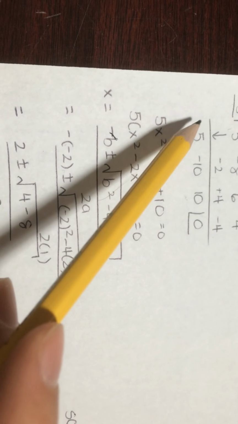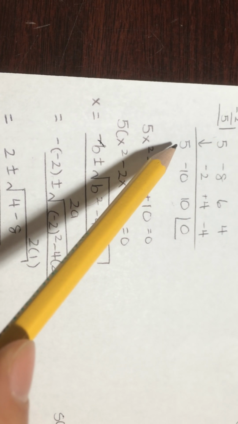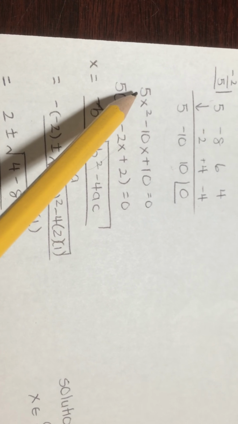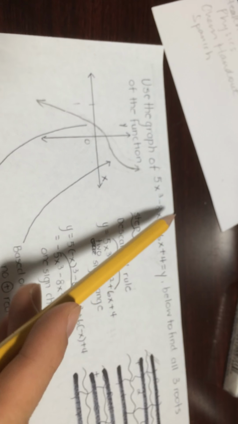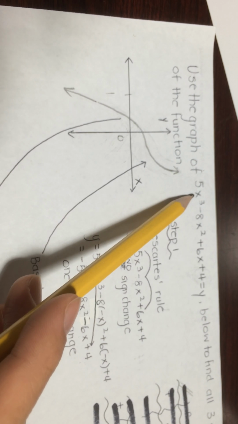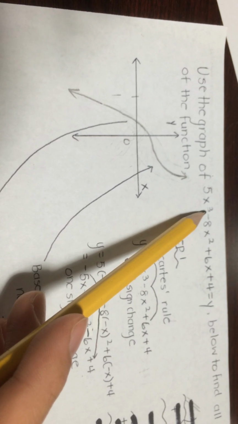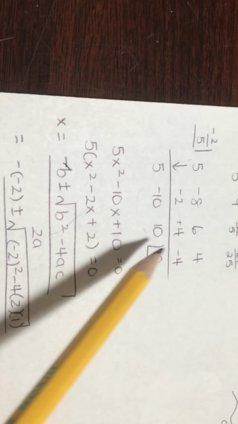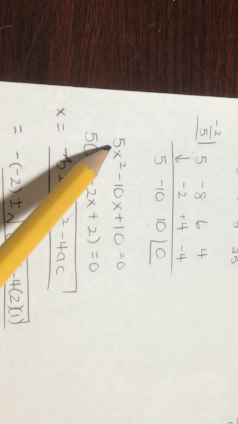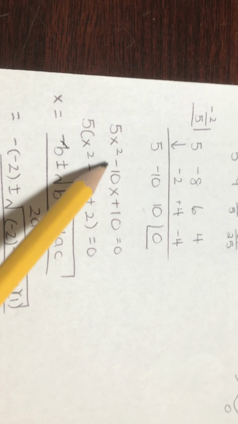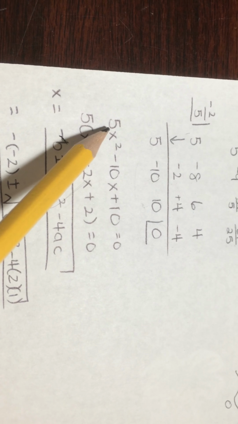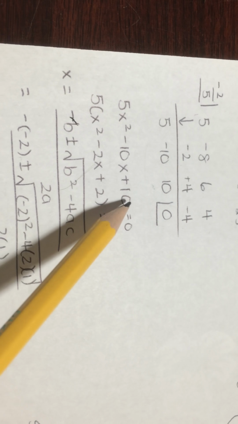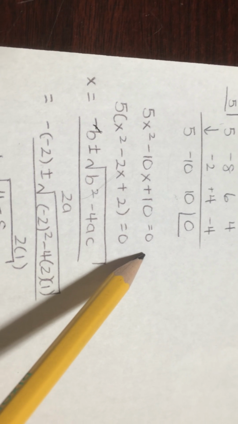And the third step is writing out the leftover as an equation. Since the original equation starts off with the cubic degree, 3 minus 1 is 2, so the resultant is a quadratic function, which gives us 5x squared minus 10x plus 10 equals 0.